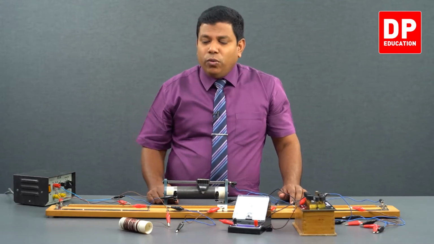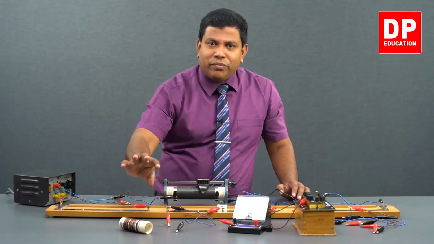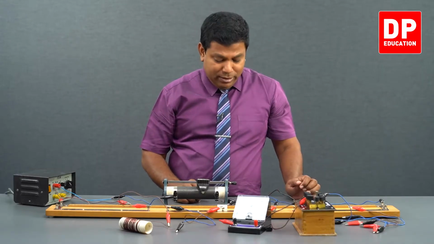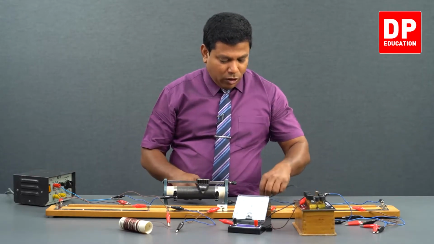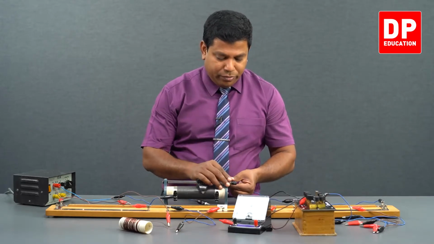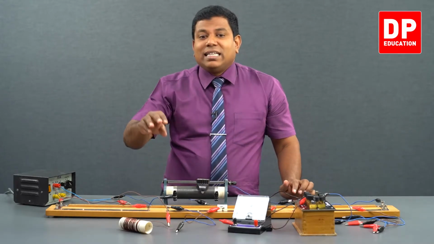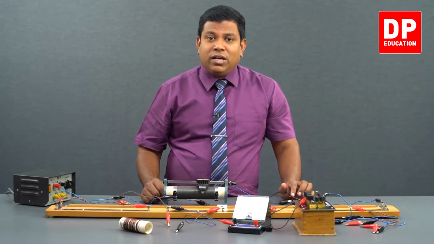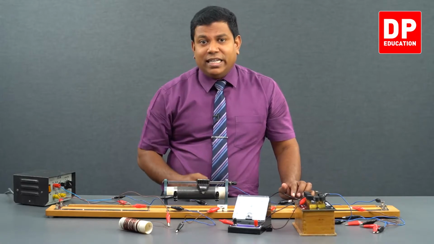Then what do we do? We are going to slowly heat this up. The coil will be heated up. When the coil is heated up, what happens? The resistance of that metal will increase. So R is going to increase.